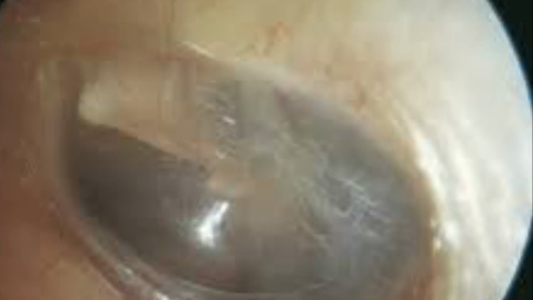Today's topic is the tympanic membrane. The tympanic membrane is semi-transparent. You can see this picture. It is not completely transparent. It is a semi-transparent partition between the external auditory meatus and the tympanic cavity, or you can say the middle ear.